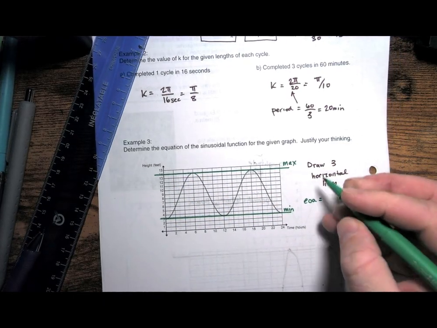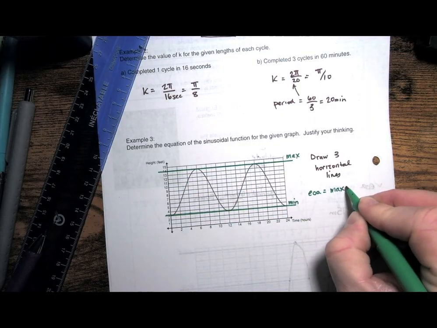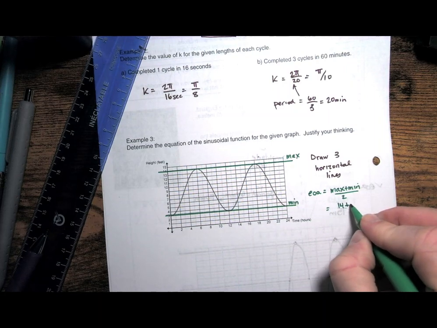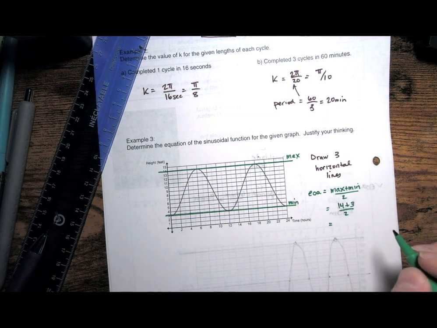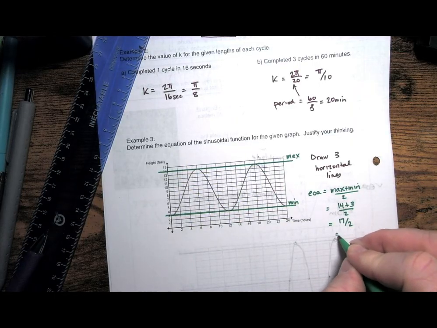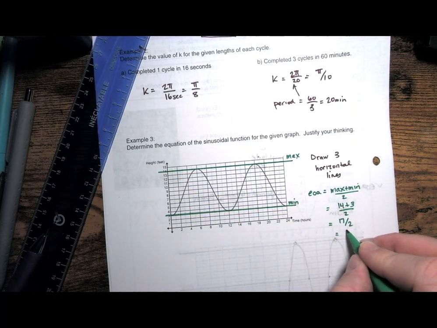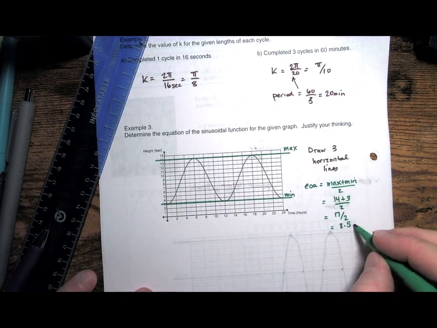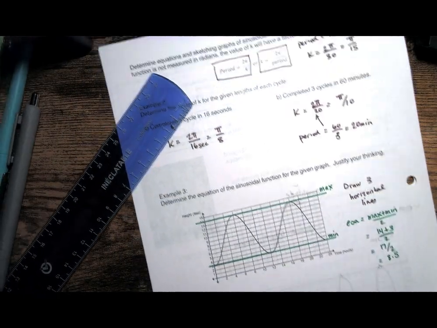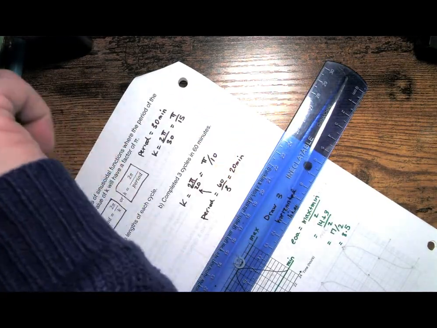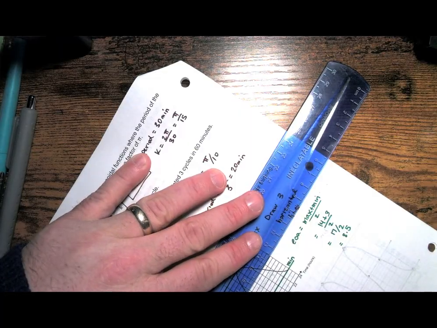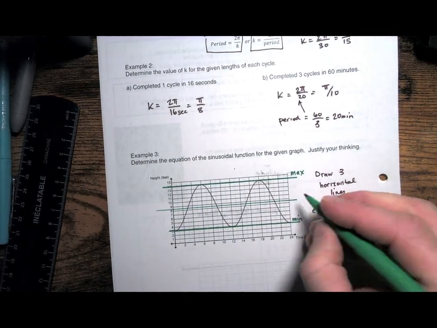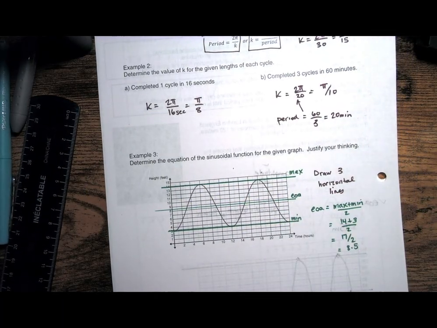Okay. So my EOA, in this case, will be my max plus my min divided by 2. So in this case, this is 14 plus 3 over 2. So 17 over 2, which is 8.5. Okay. This is our vertical shift. So we're going to put that in as best we can. Okay. Here's my EOA.